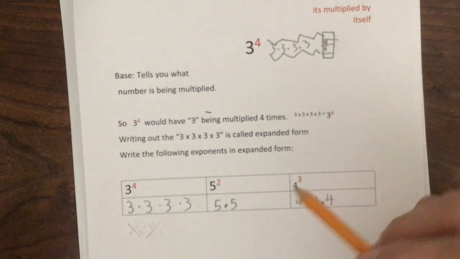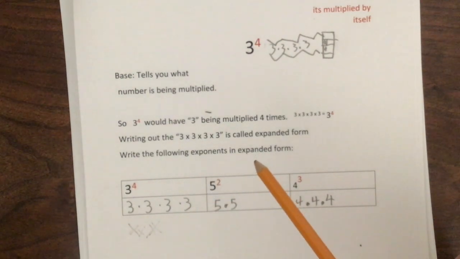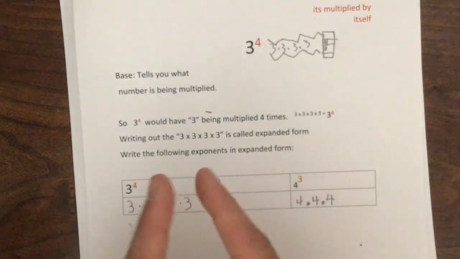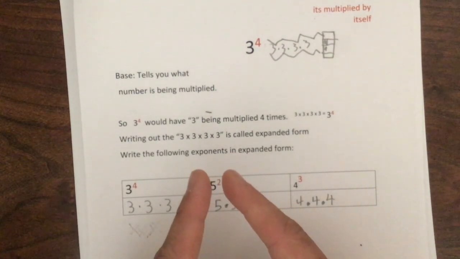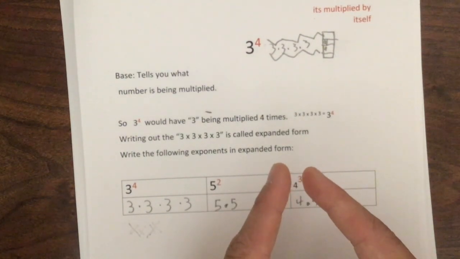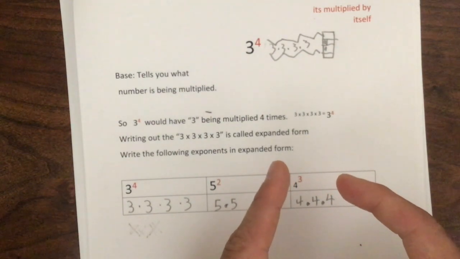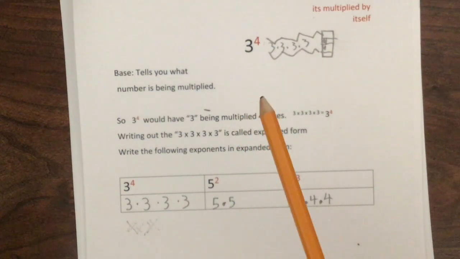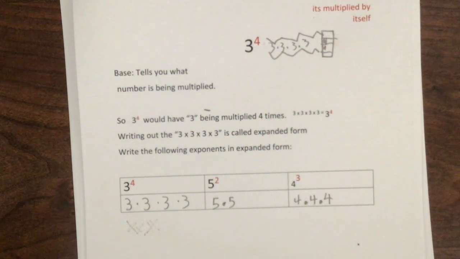Okay? Now, what is this called again when we write out the expression? It's called expanded form. You can see how it has expanded to get bigger. Here's a little expression. It's expanded that much. Here's our little exponential expression, and it's expanded. That's why we call it expanded form. Okay? So what is it again? Expanded form. Okay? Very good.